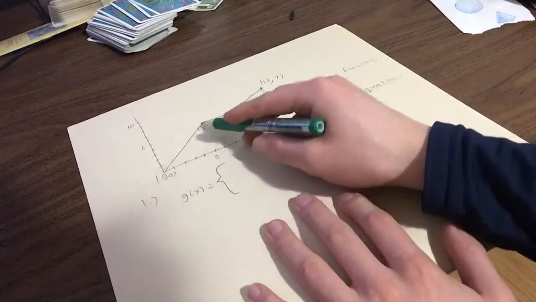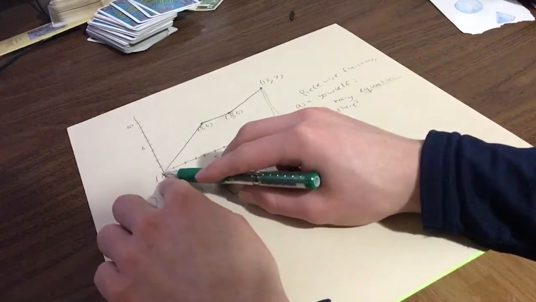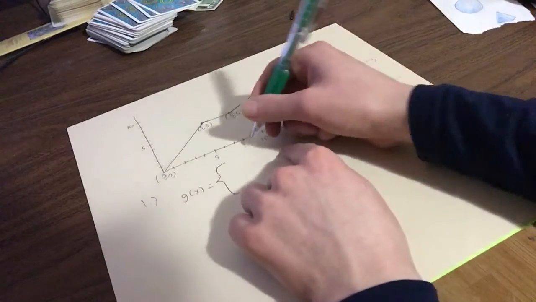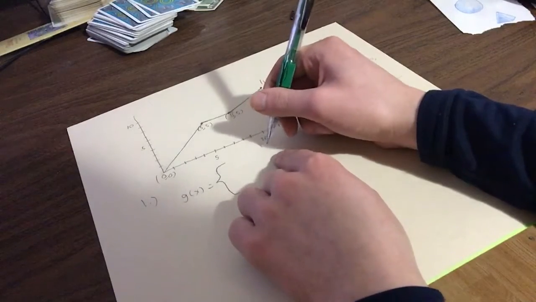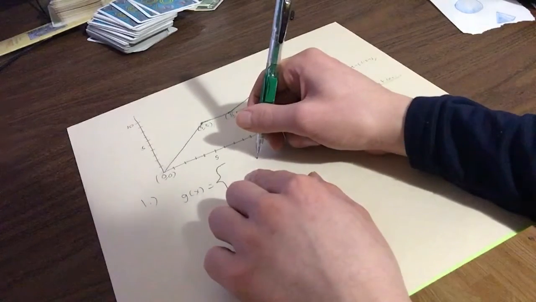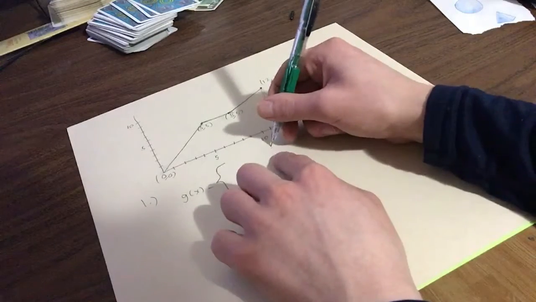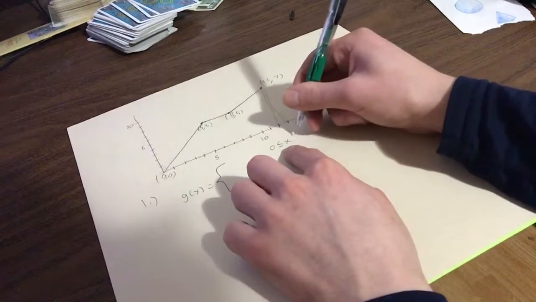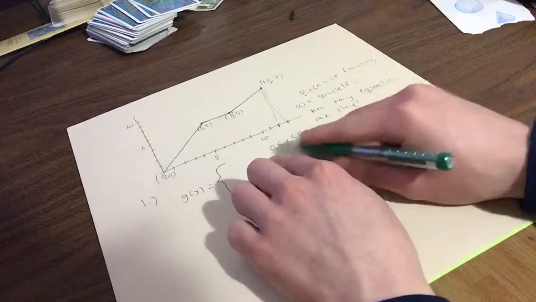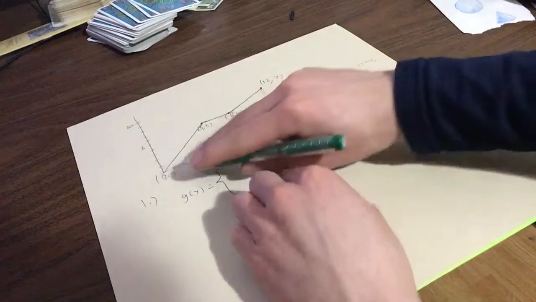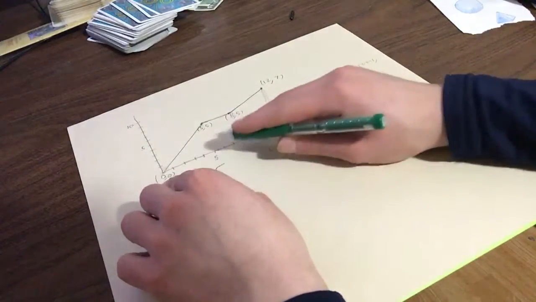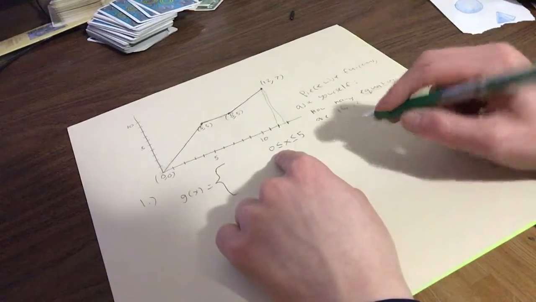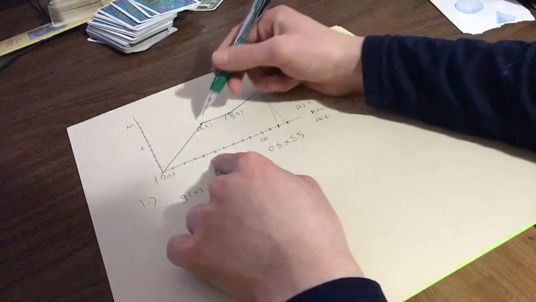So we'll go with the first line. The first line applies from the x point of 0 to the x point of 5. I forget exactly what you write, but I think you just put a comma after the equation, and then you write 0 is less than or equal to x is less than or equal to 5. This is saying for when the x points are between 0 and 5. And then the next part is going to be between 5 and 8.